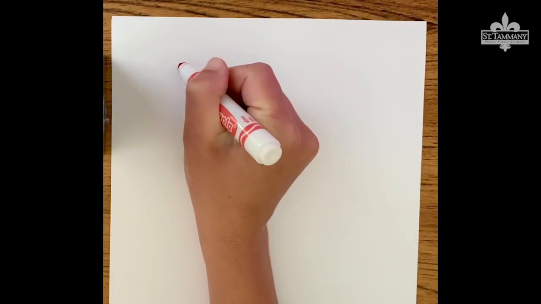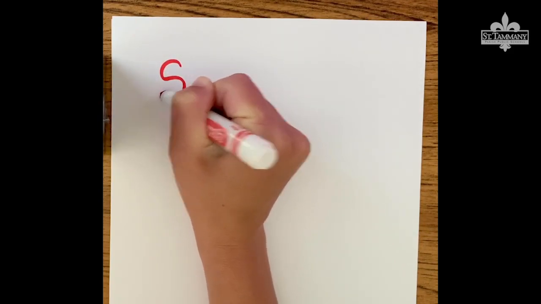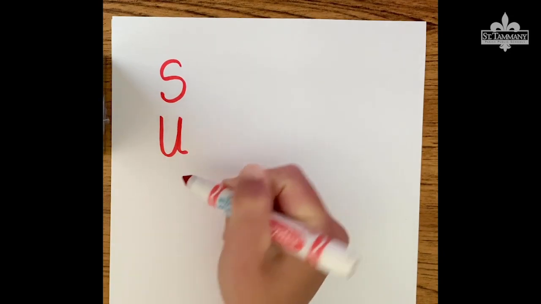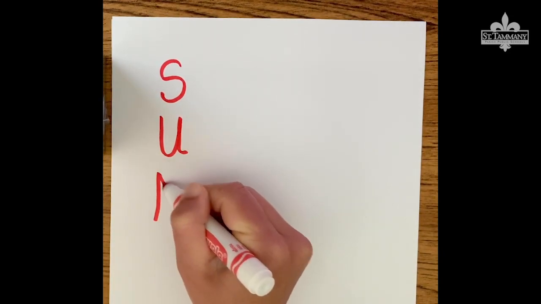Because we've been doing so many science experiments and writing using the sun, I thought, I'm going to write an acrostic poem about the sun. The first thing I need to do is write the word sun, because that's my topic. And I'm going to write it vertically. I'll explain why in a moment.